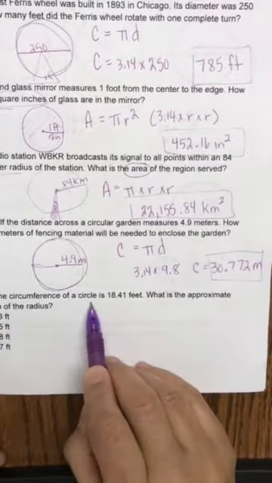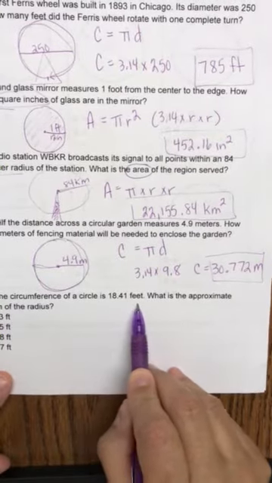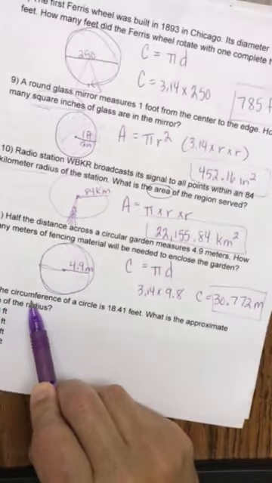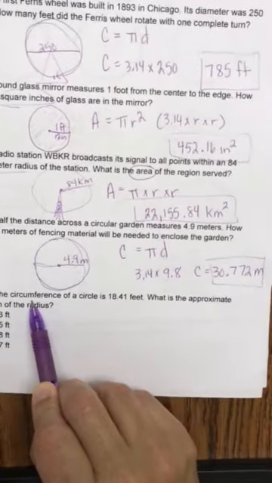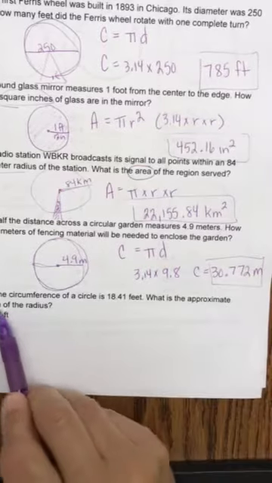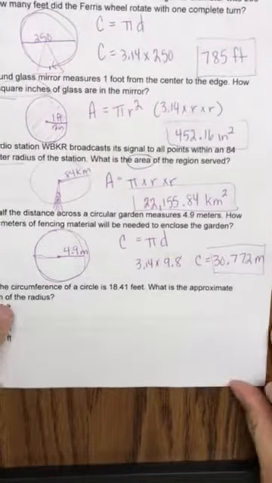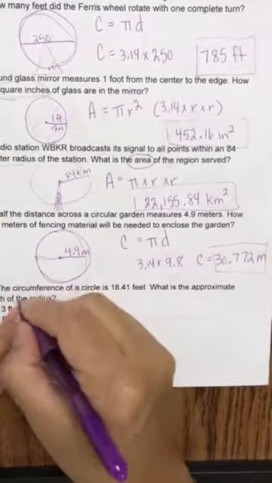The circumference of a circle is 18.41 feet. They're giving us circumference this time, so this is a problem we're going to work backwards. What is the approximate length of the radius? This is where formulas can be very, very helpful. They're giving me circumference.